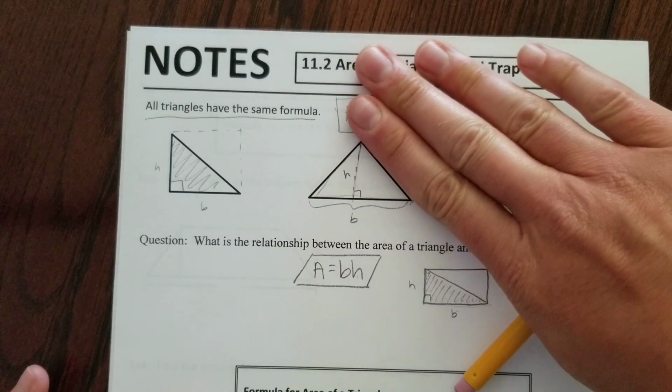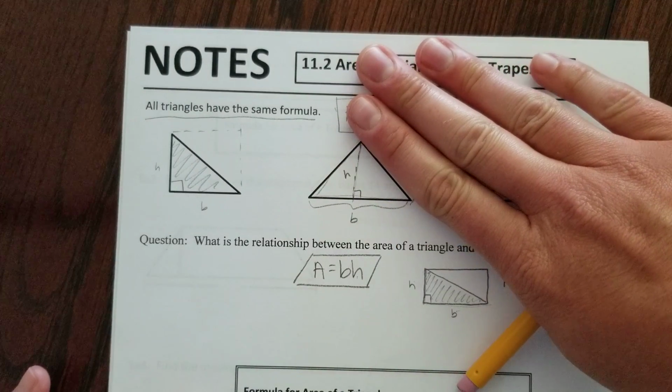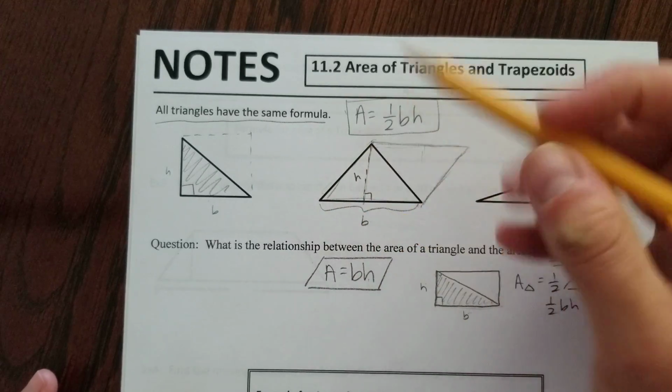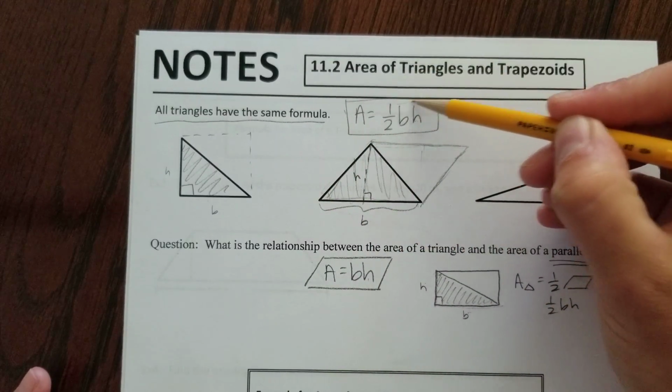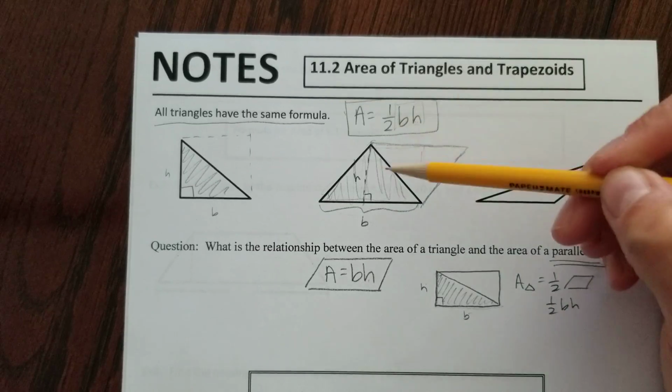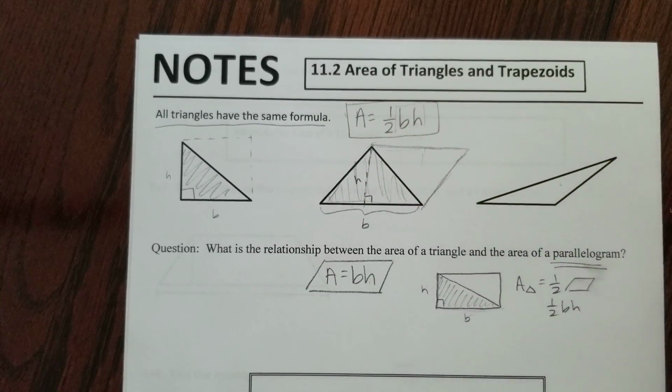It just so happens it's also the base and the height of our triangle, which means this triangle is literally half of this parallelogram, and we know the area from our parallelogram is base times height, so the area of this triangle would be 1/2 base times height.